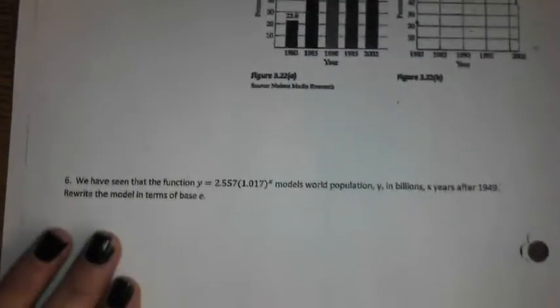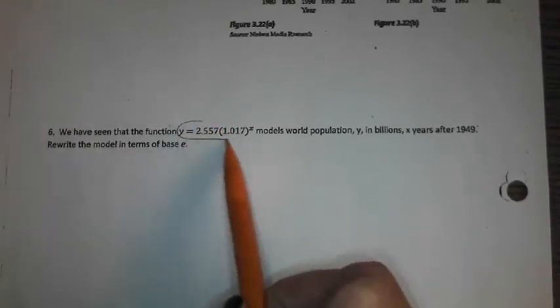Let's jump to 6. I almost have to remember this. We have seen that the function here models world population y in billions x years after 1949. Rewrite the model in terms of base e. Oh, I can't remember what they wanted us to do here. You're going to see this on your homework, so I've got to look this up quickly, because I forgot. Page 433.